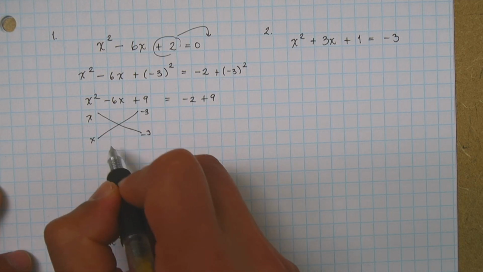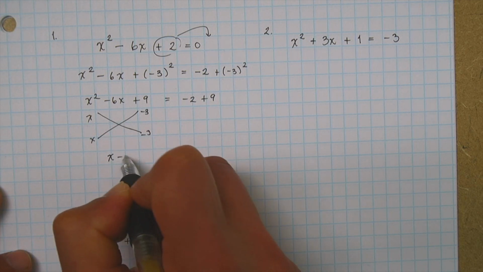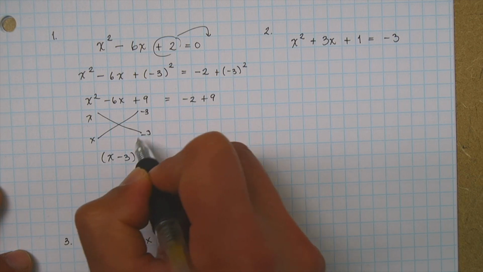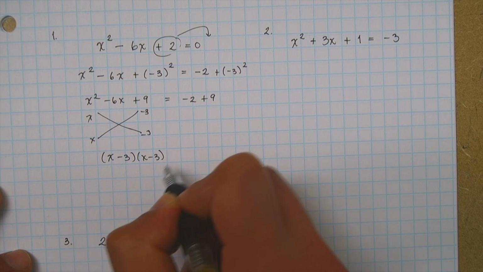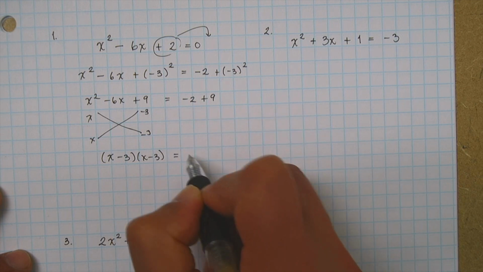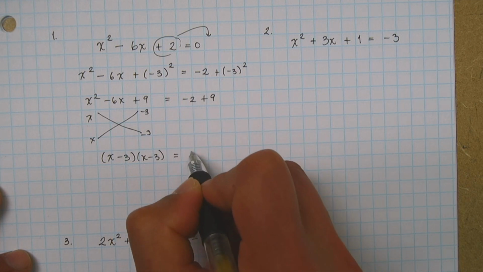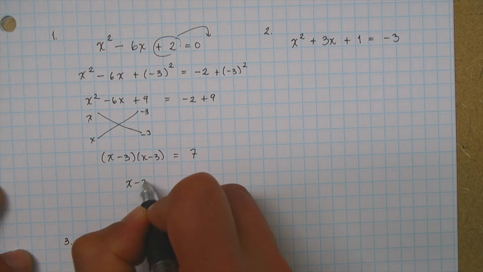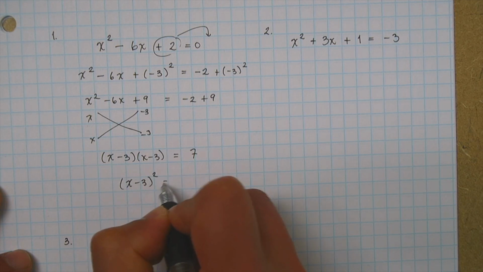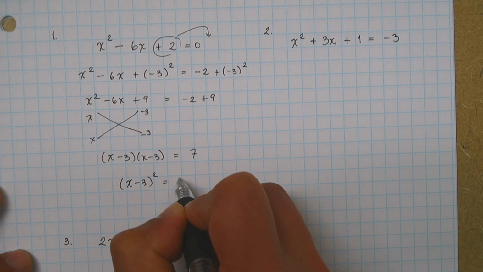So you get x minus 3 and x minus 3. If you notice you have two of them, you can rewrite that. On the right side we get positive 7. So this becomes x minus 3 quantity squared is equal to 7.